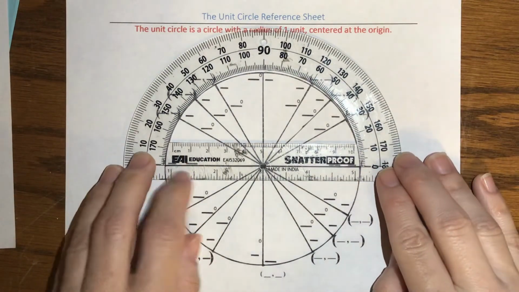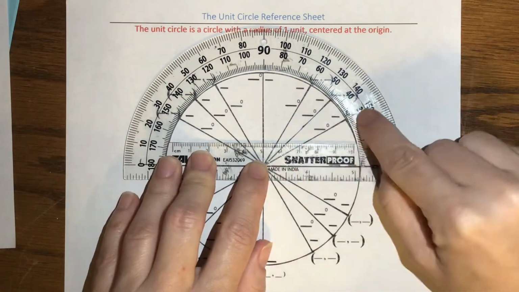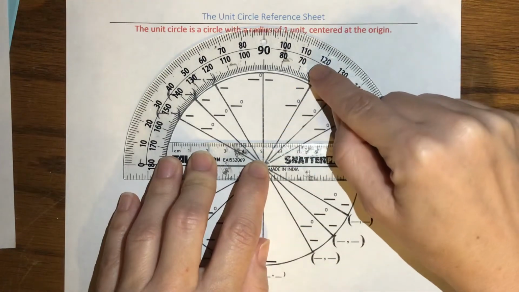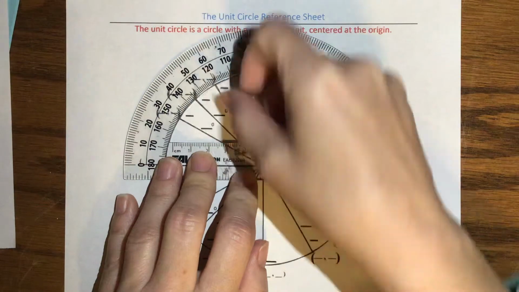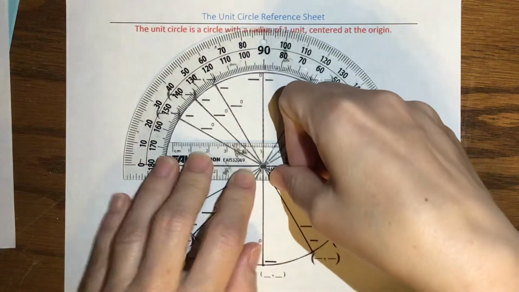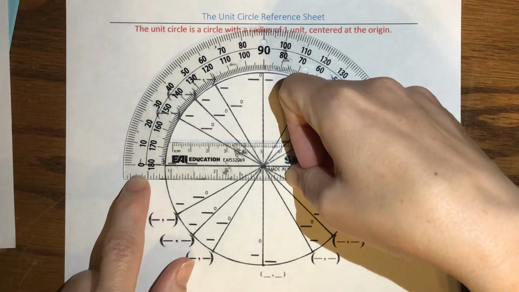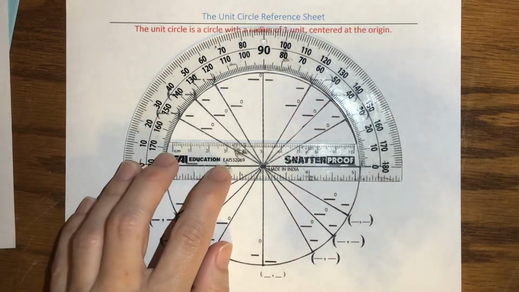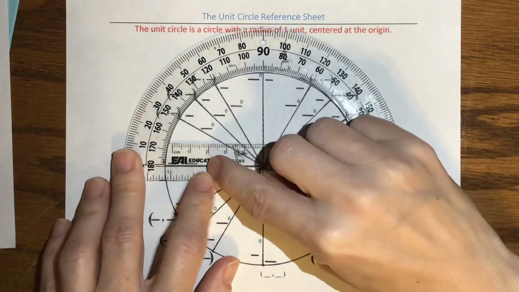Okay, so here we go. So obviously this is 0. If I go from here to here, that's 30, 45, 60, 90, 120, 135, 150, and 180. So those are the angles from the first two quadrants. I could flip it around and add 180 to everything and get the others, but I don't need to do that. Here's what I want to point out.